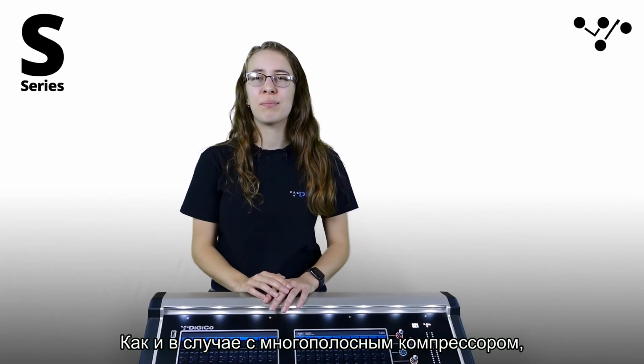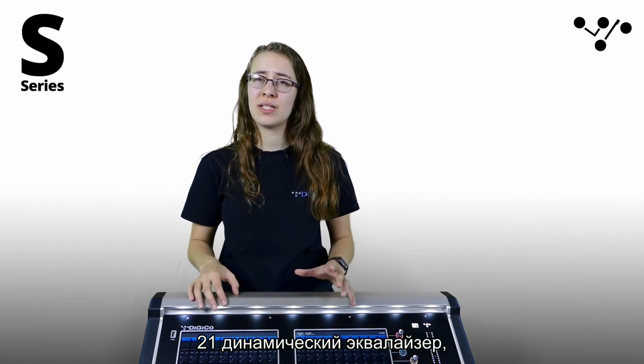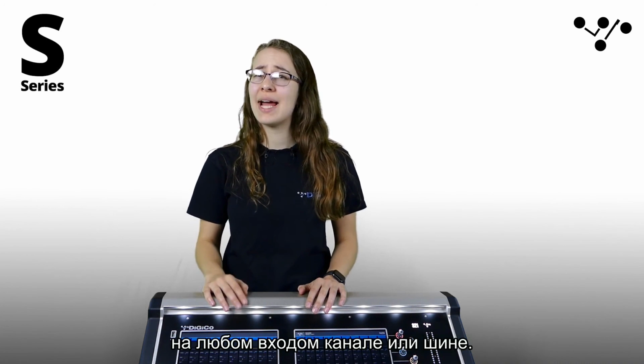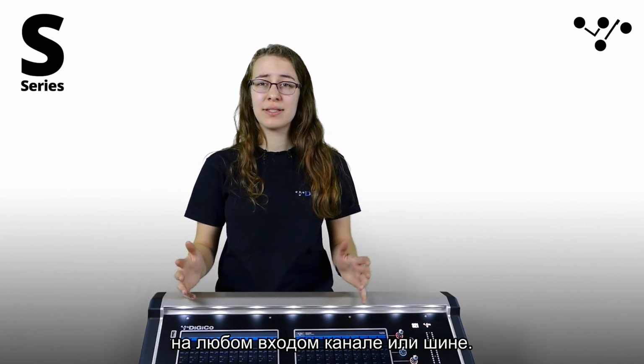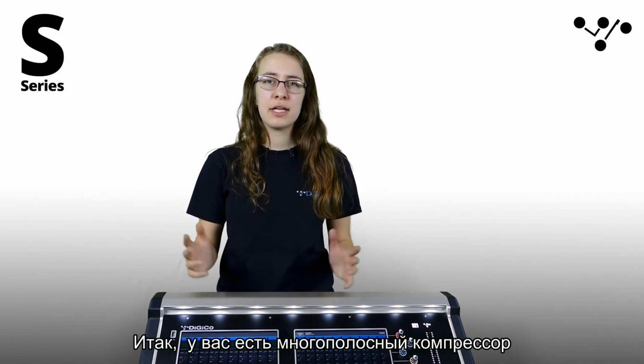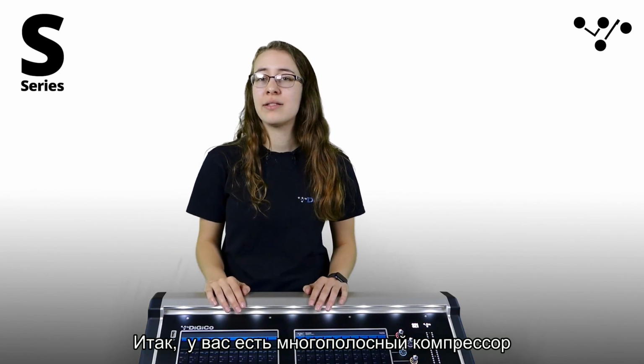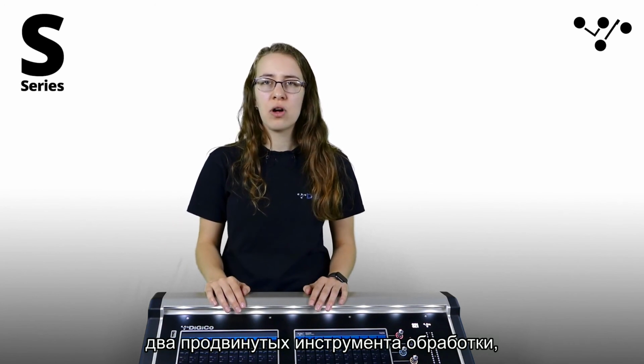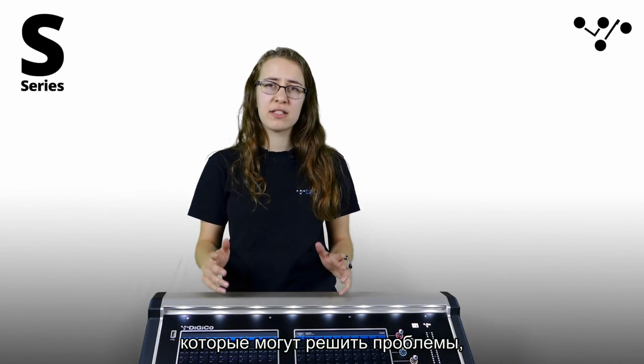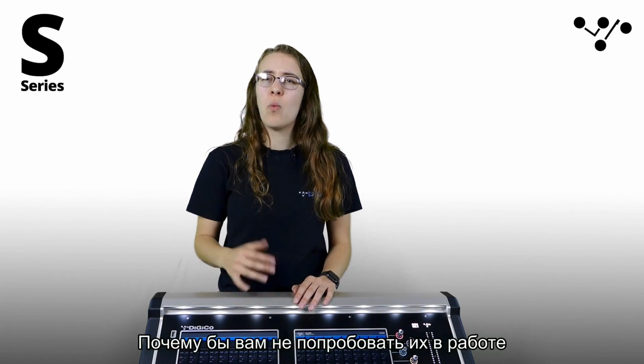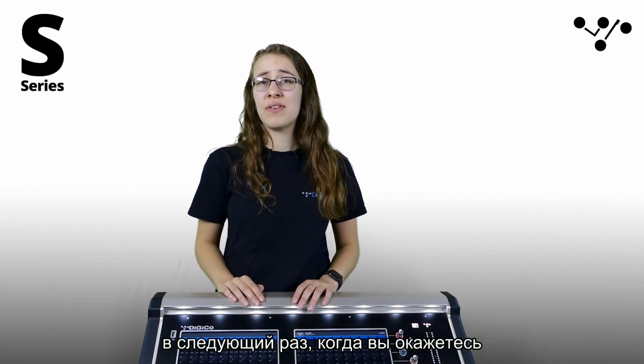Just like the multiband compressor, there are 21 dynamic EQs available on the S21 and S31 consoles, which can be used on any input channels or buses. So there you have it, multiband compressor and dynamic EQ, two advanced processing tools that can fix problems that standard EQ and compression can't. Why not have a play around with them for yourself next time you're in front of an S-series console?